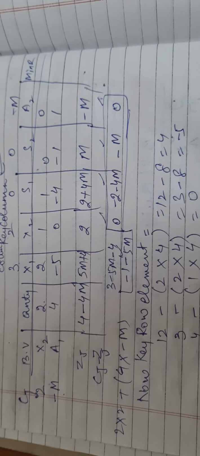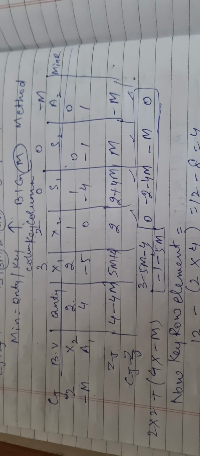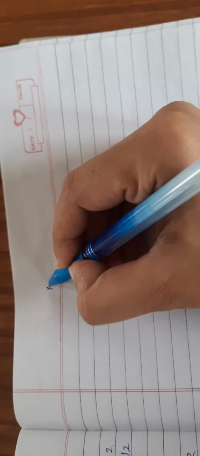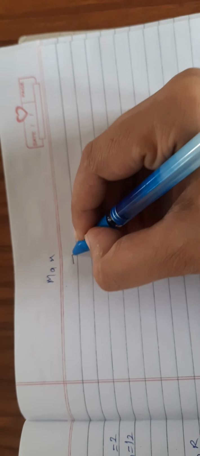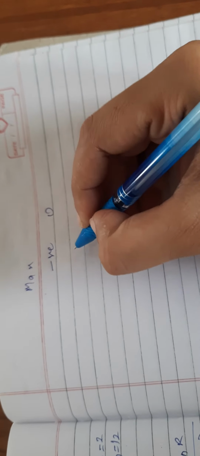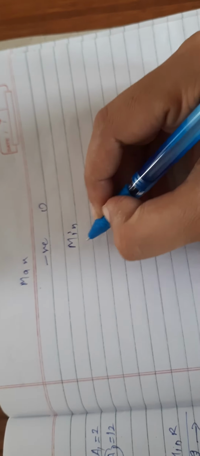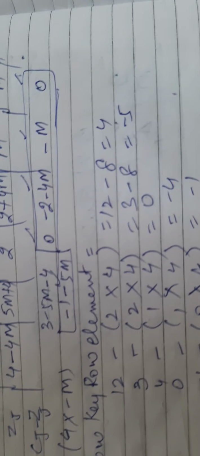In the simplex maximization case, you reach the answer when you get all negative or 0 values, and in the minimization case, when you get all positive and 0 values. Here we've reached all negative and 0 values, so we've reached the solution.